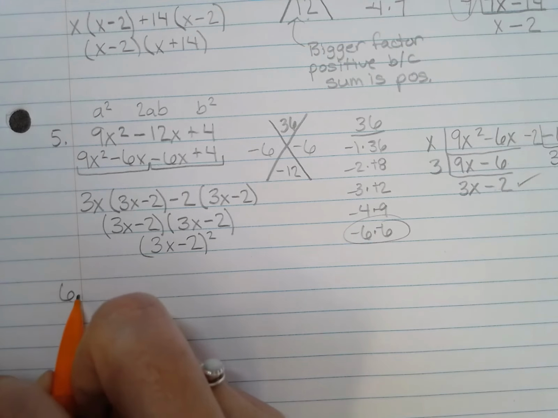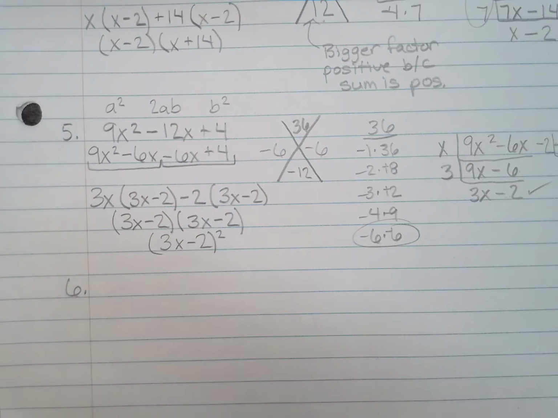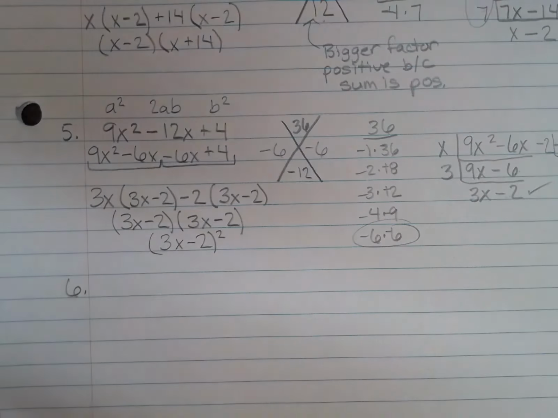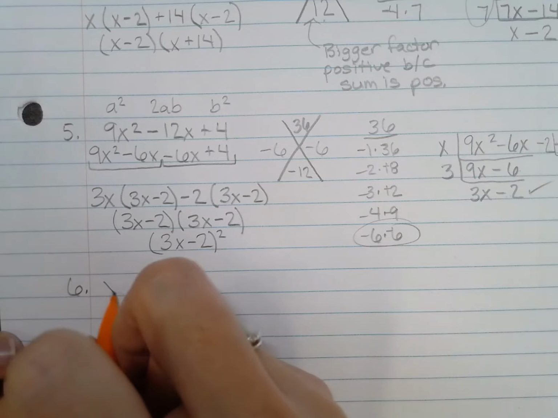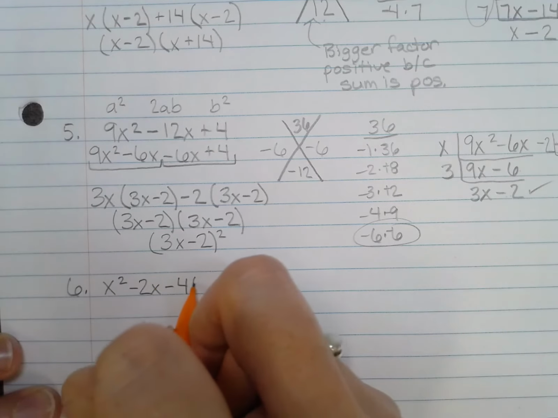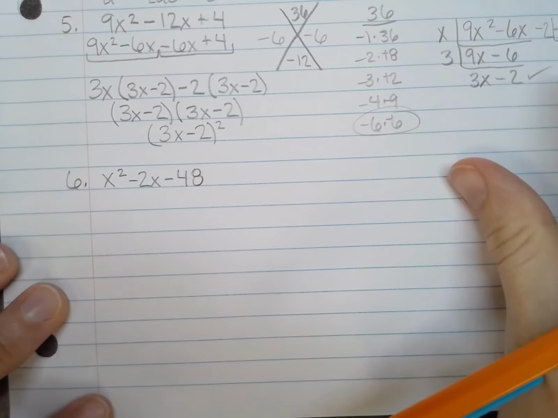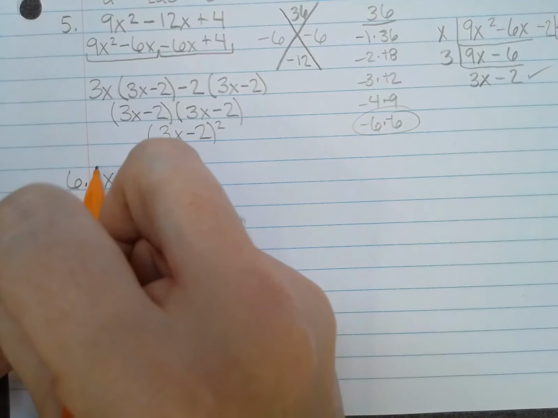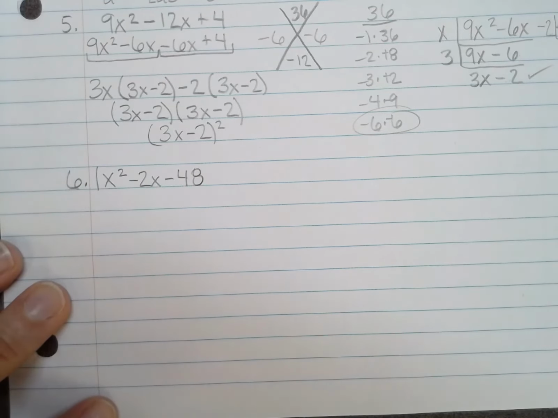Let's look at example number 6. Here we have x squared minus 2x minus 48. We're going to start with our product and sum. Keep in mind the a is 1 here.